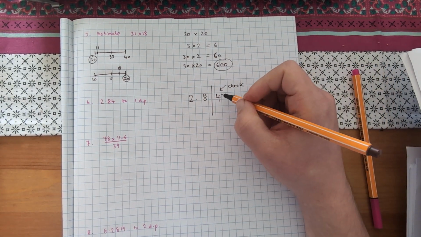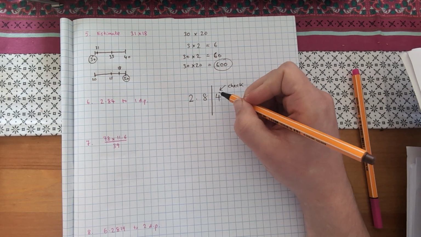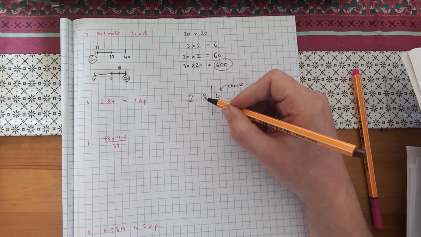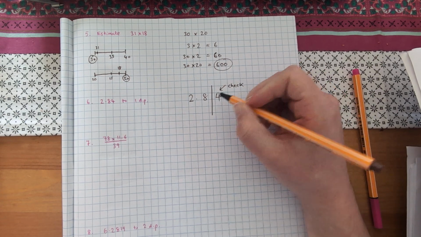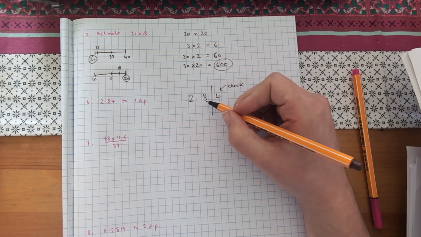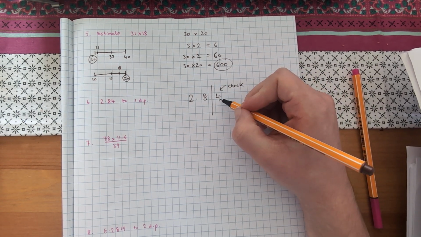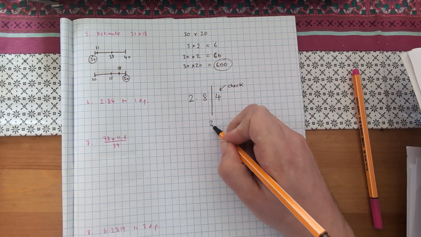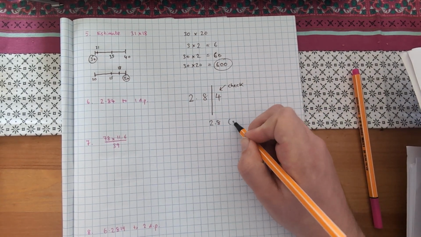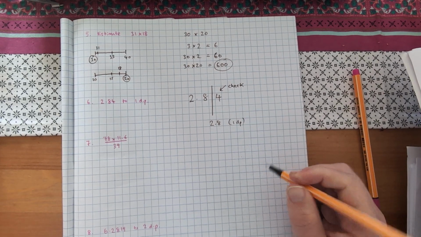Now, if the second decimal place is below 5, the 8 will stay the same. If the second decimal place is 5 or above, we'd round the first decimal place up to a 9. Now, 4 is below 5, so 2.84 to 1 decimal place is just 2.8.